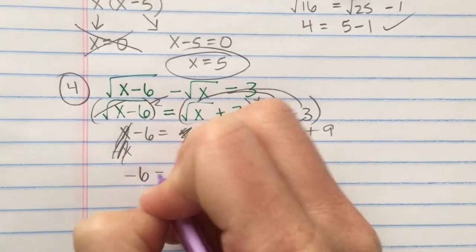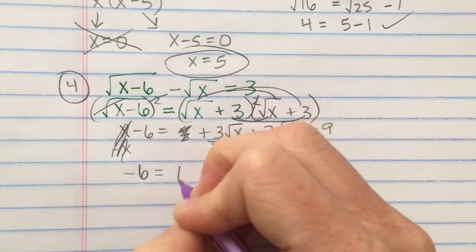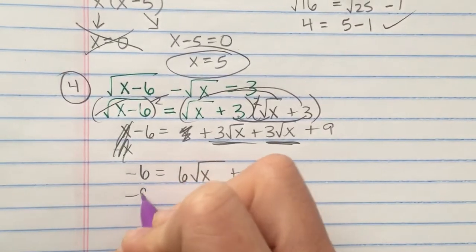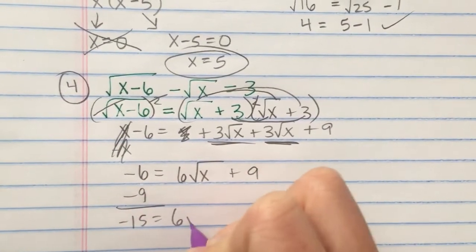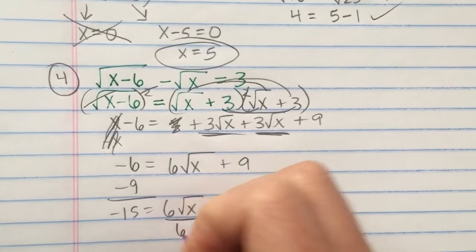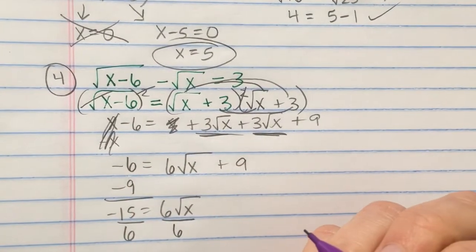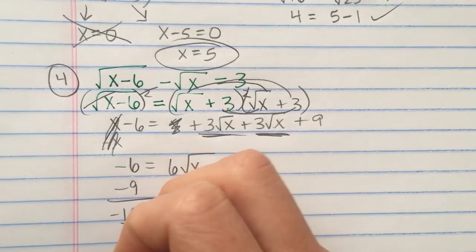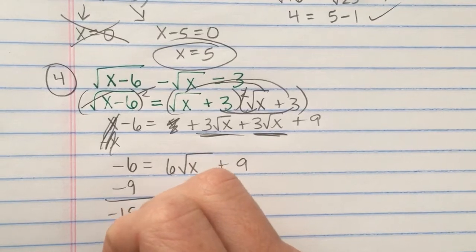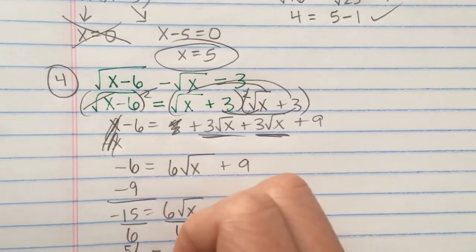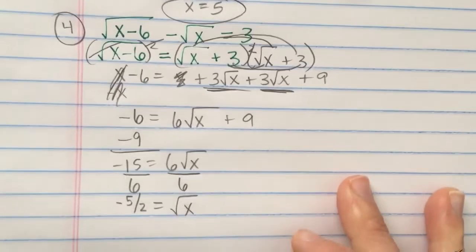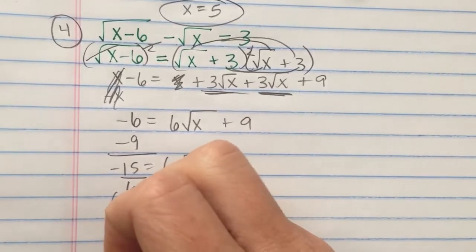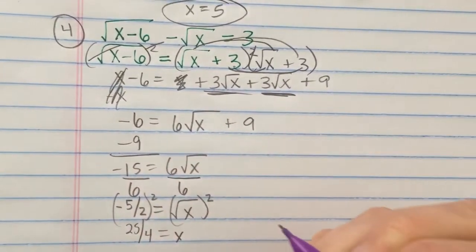So I have negative 6 equals, combining like terms, 6 square root x plus 9. And then I'm going to subtract 9 and then divide by 6. Alright, so this reduces to a fraction: negative 5 halves equals the square root of x. And then I'm going to square both sides. So I get 25 over 4 equals x.